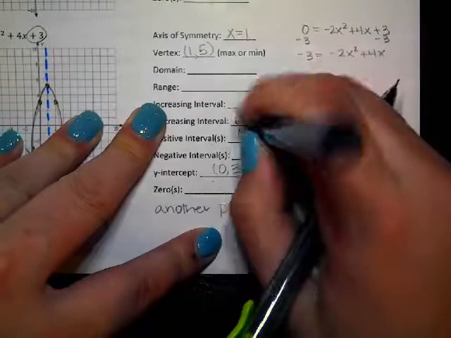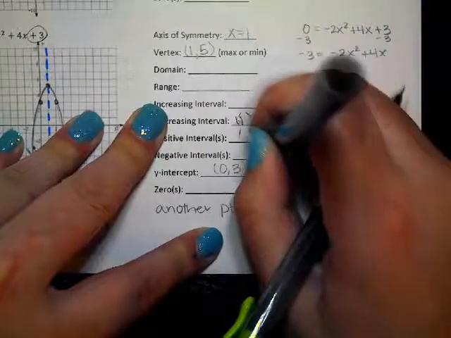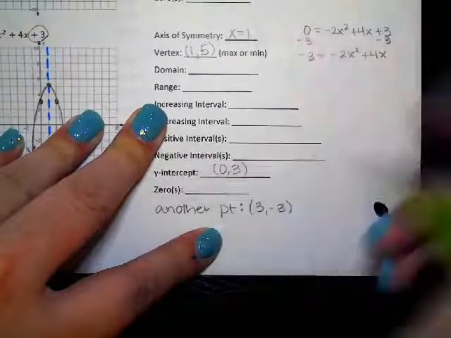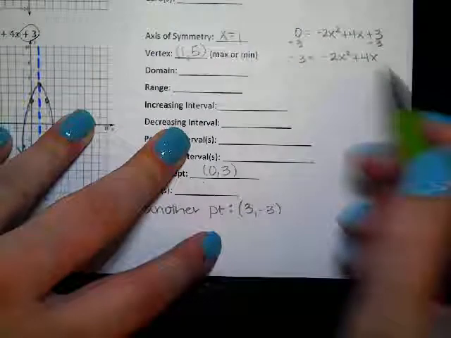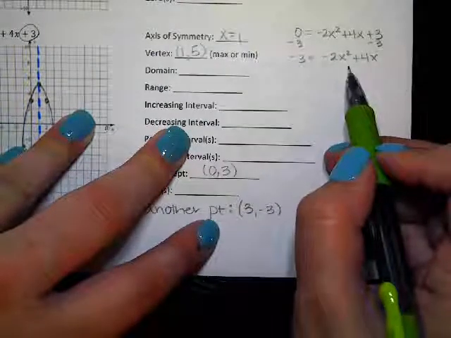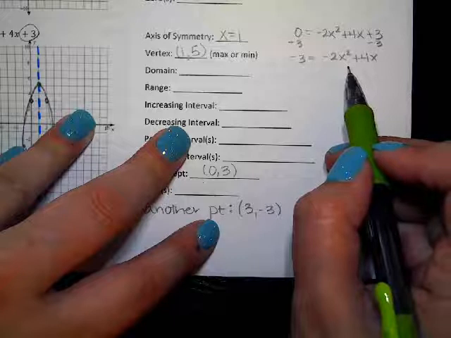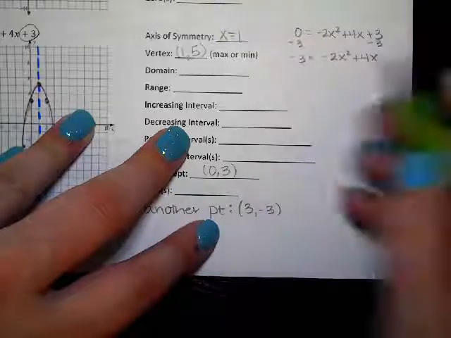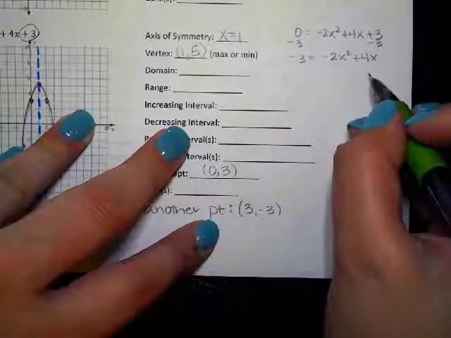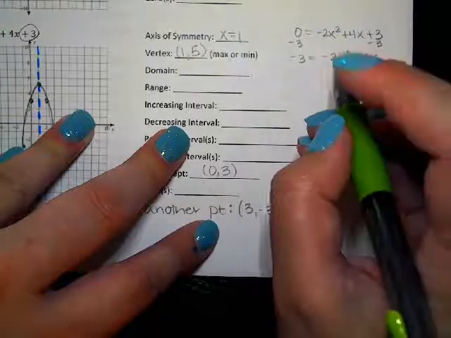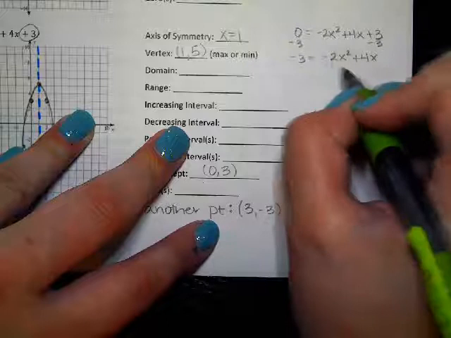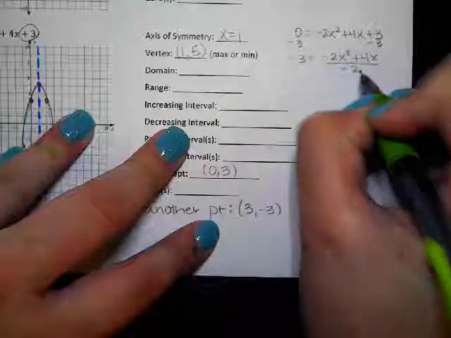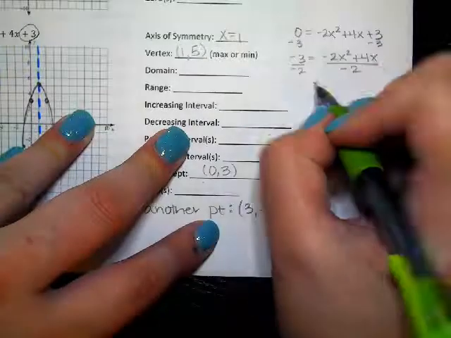Look, not 2, -2. So we've got x squared, and then what do we have? Minus 2x plus blank. Okay. So we're looking for something that adds to -2.